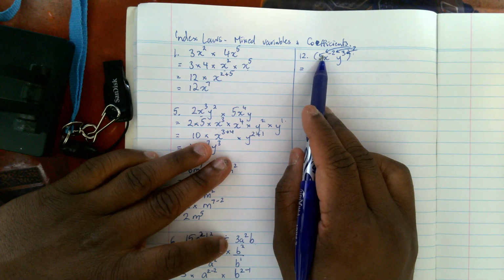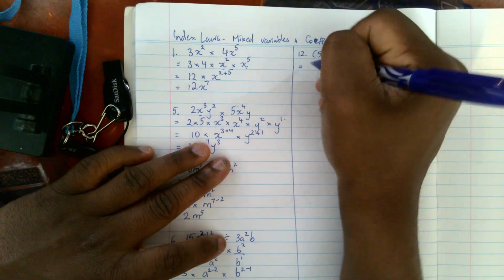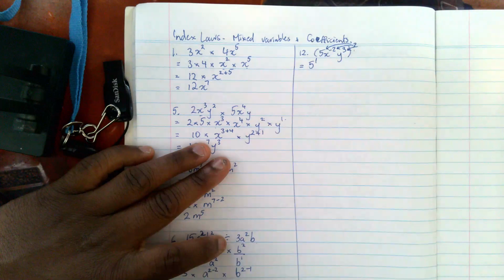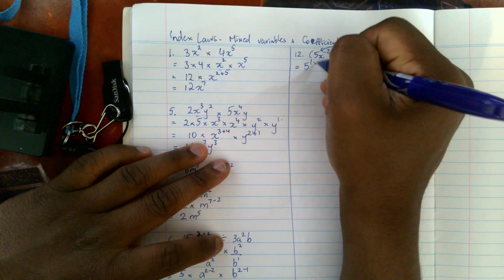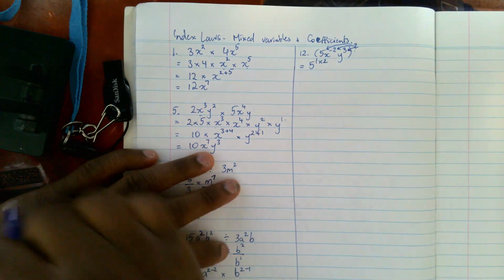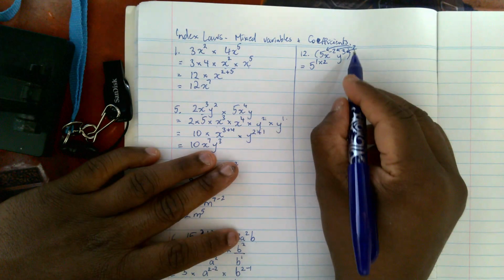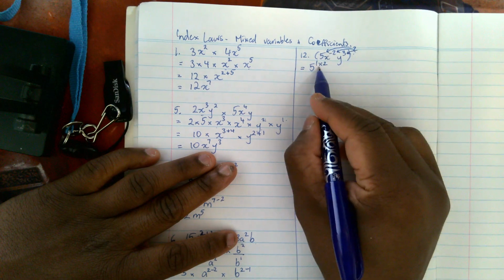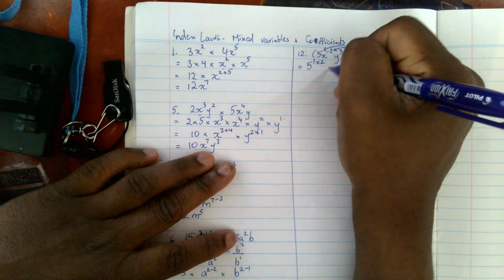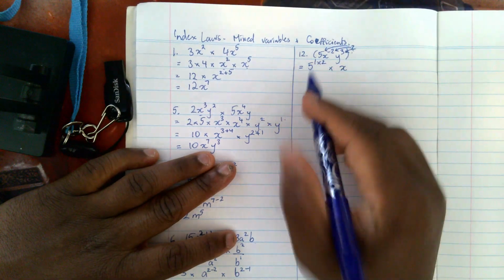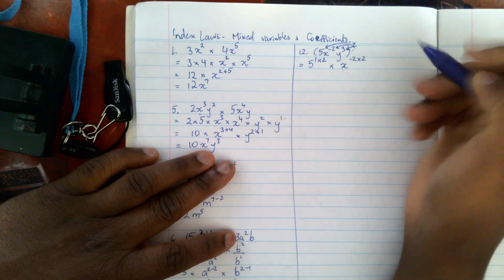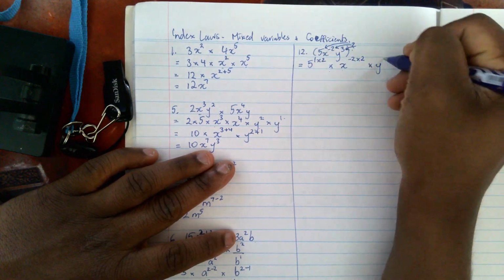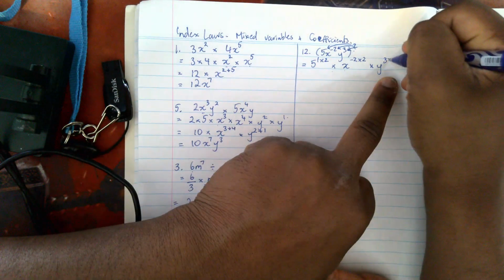We don't have a power for 5 written, so we know it's 5 to the power of 1. And I'm going to multiply it by 2, because that's what our power of a power rule says. We're going to take that outside power, multiply it by the inside power. So that's going to be times x to the power negative 2 times 2 times y to the third times 2.